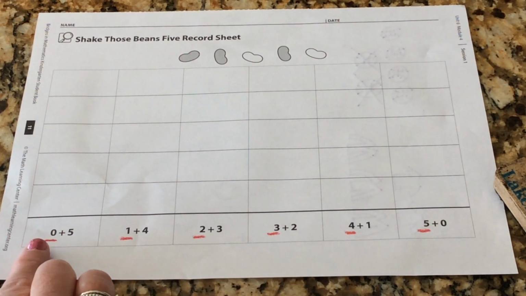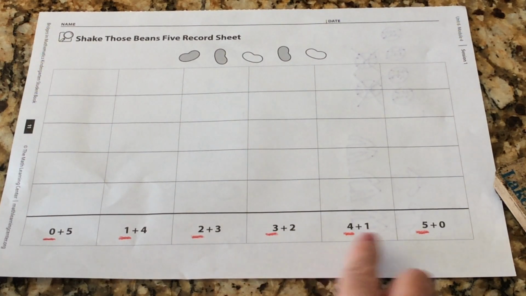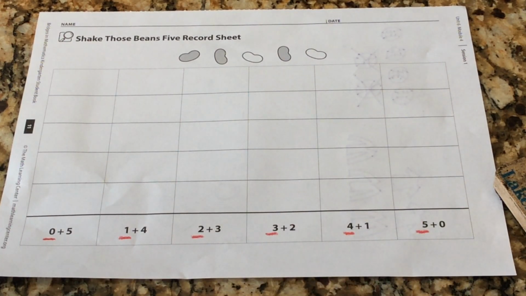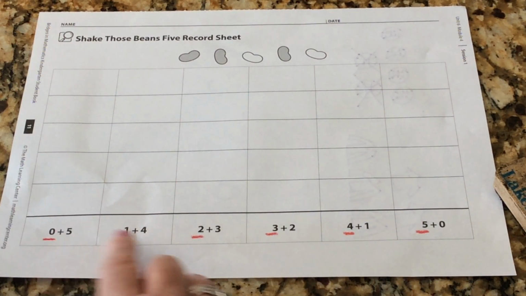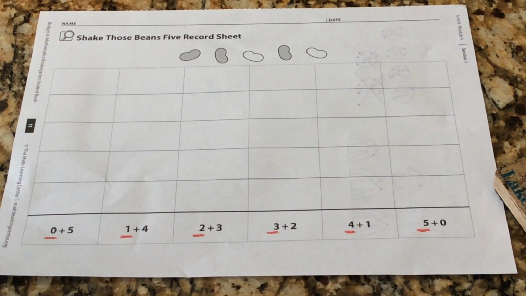And I've underlined the front number in the equation in red. Those are going to be our red beans. And then the back number I left empty or white because those would be our white beans.